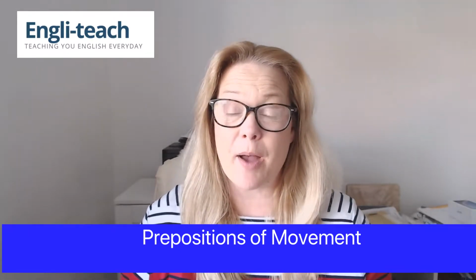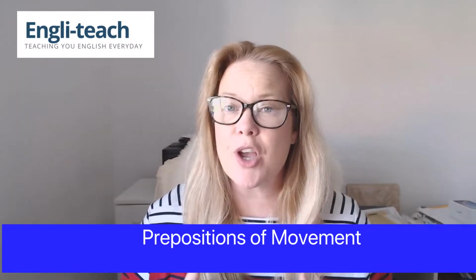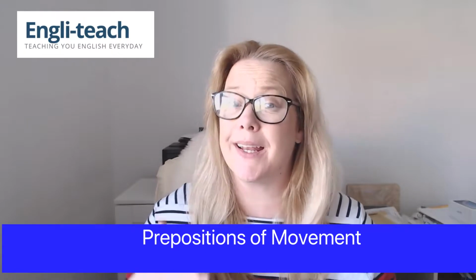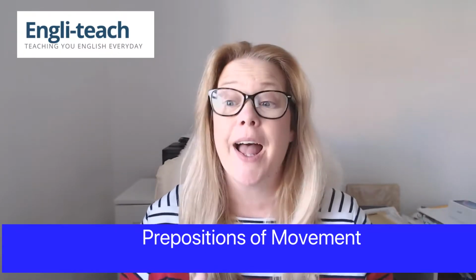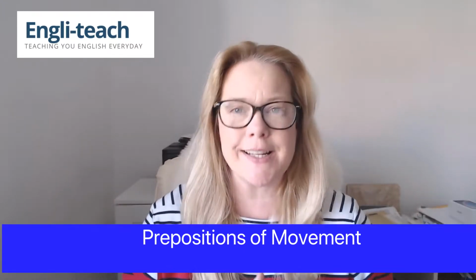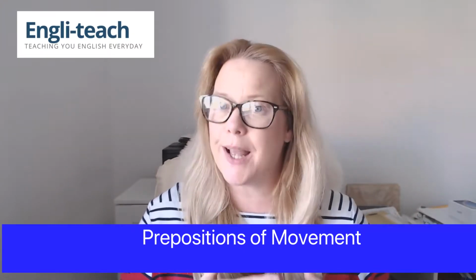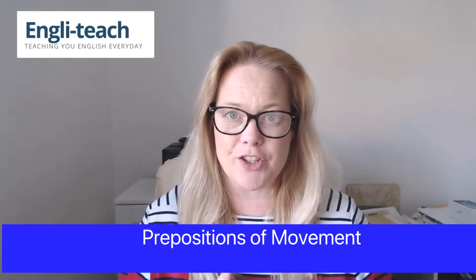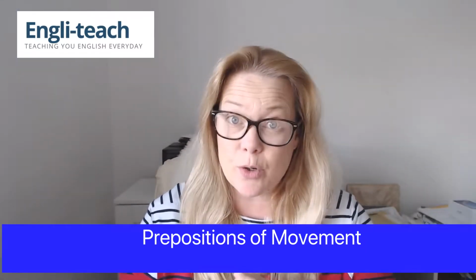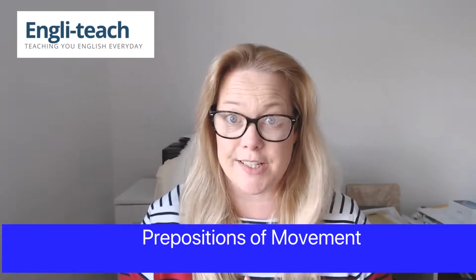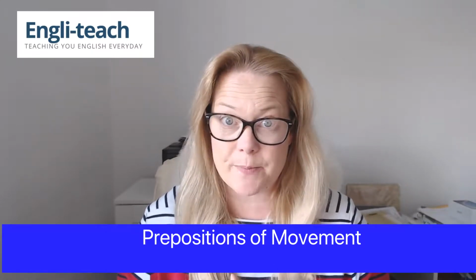Now, as you remember, prepositions show the relationship between a noun and a verb in a sentence. They're very useful and they help to glue the sentence together, as well as giving extra information, more specific detail, and also adding additional features into what we're trying to communicate.